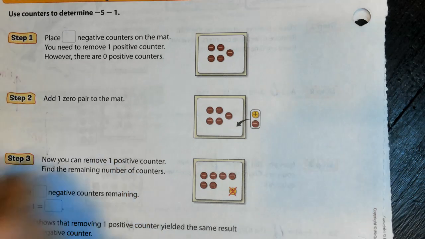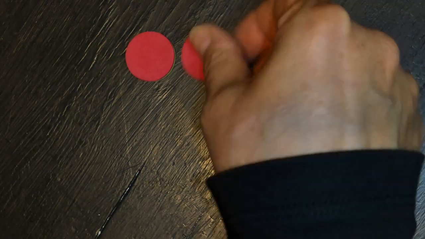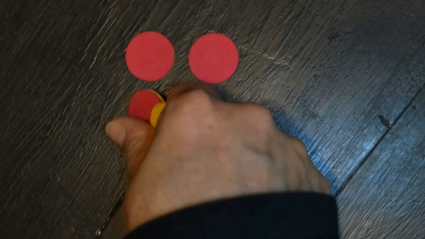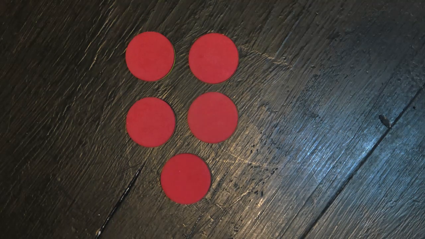So this one says use counters to determine -5 minus 1. So I'm going to do -5, 1, 2, 3, 4, 5. So I had 5 negative counters. That was step 1. And it says you need to remove 1 positive counter.